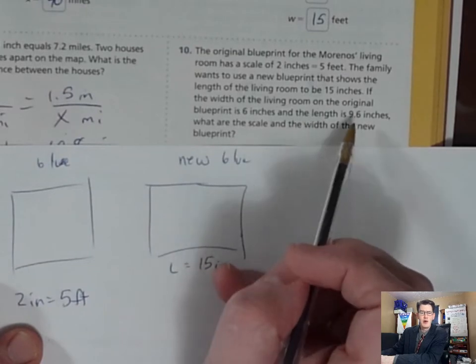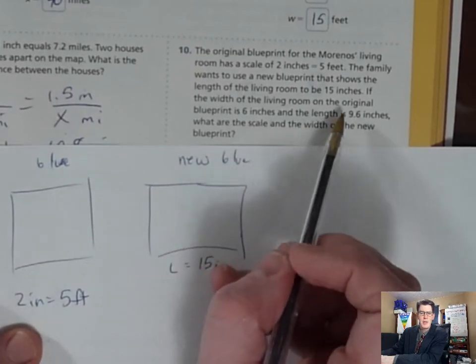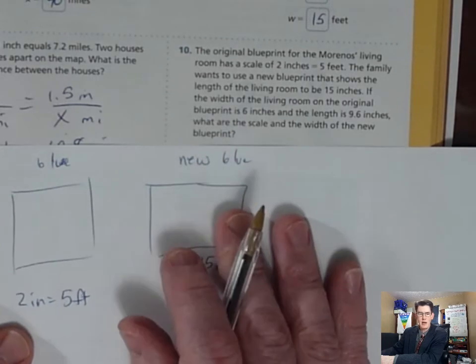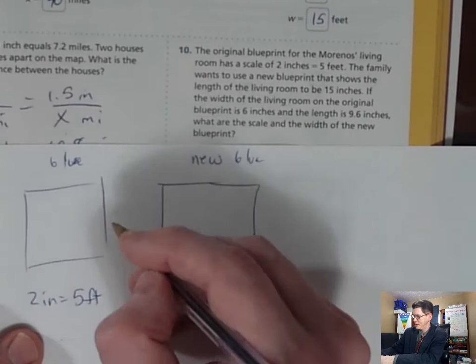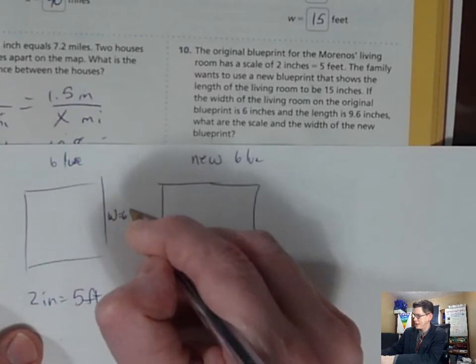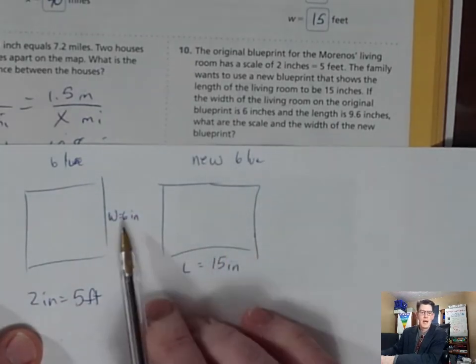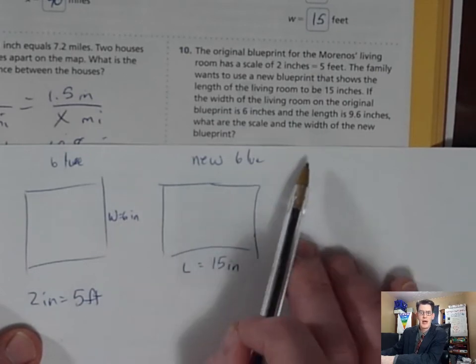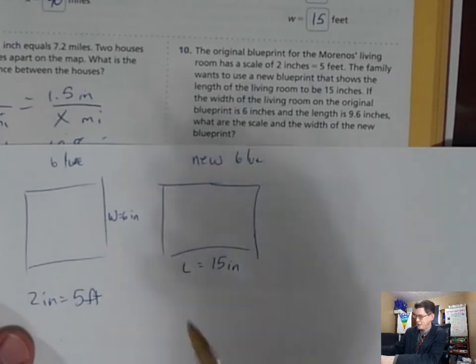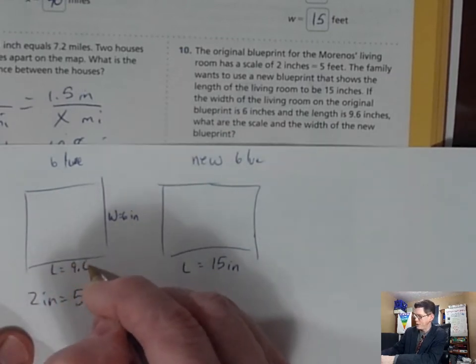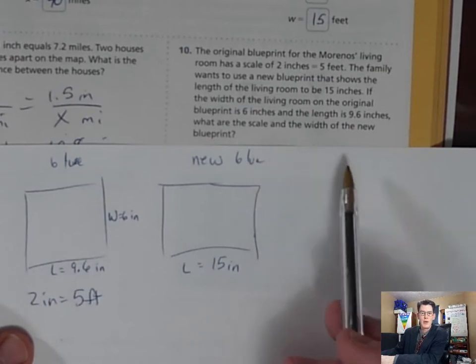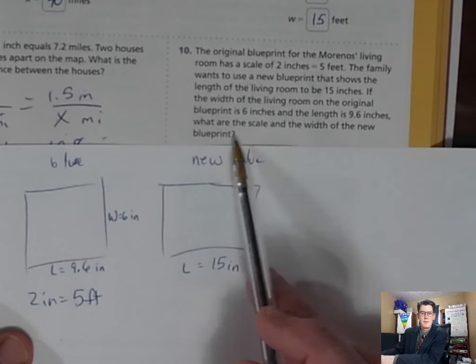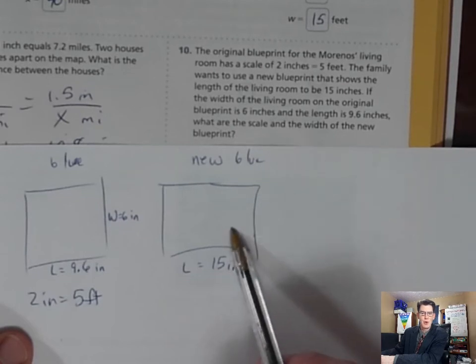If the width of the living room on the original blueprint is 6 inches, and the length is 9.6 inches, what are the scale and the width of the new blueprint?